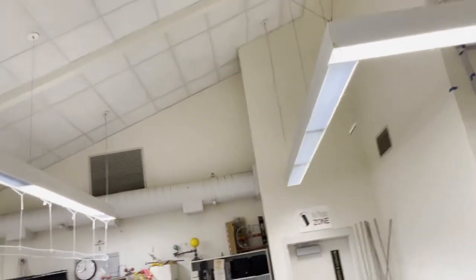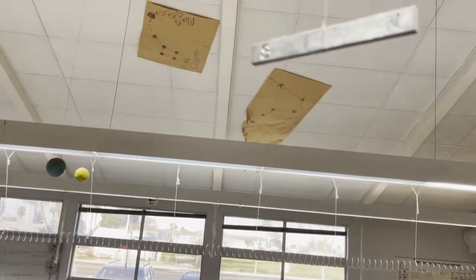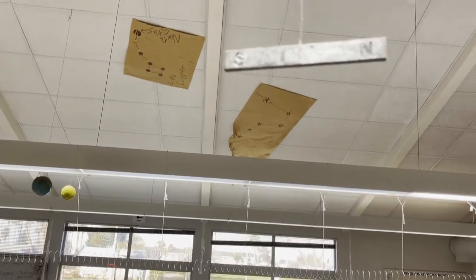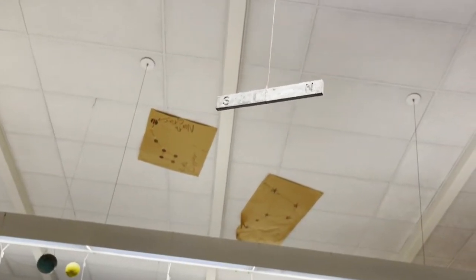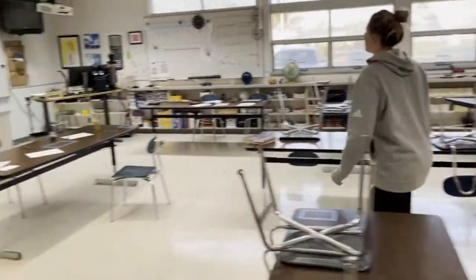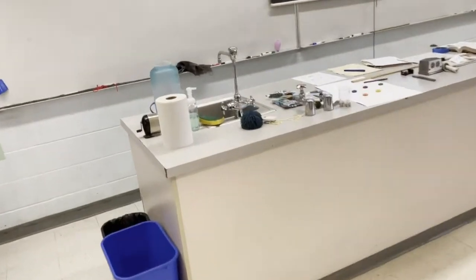Now, let me go back here to this bar magnet. Okay, so there's the north-seeking end, and it's attracted to the north. So if there's a bar magnet inside the Earth, what end of that bar magnet would be at the North Pole? I think that's a really good hint. Let's take a look at our diagram here.